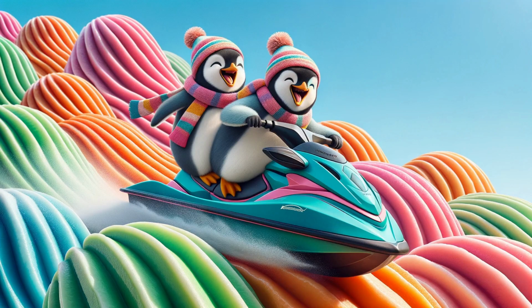So here is the first image, guys. It's a lovely image. We generally got everything that we asked Dall-E for. We wanted two penguins dressed as Eskimos. And we wanted them to be laughing.